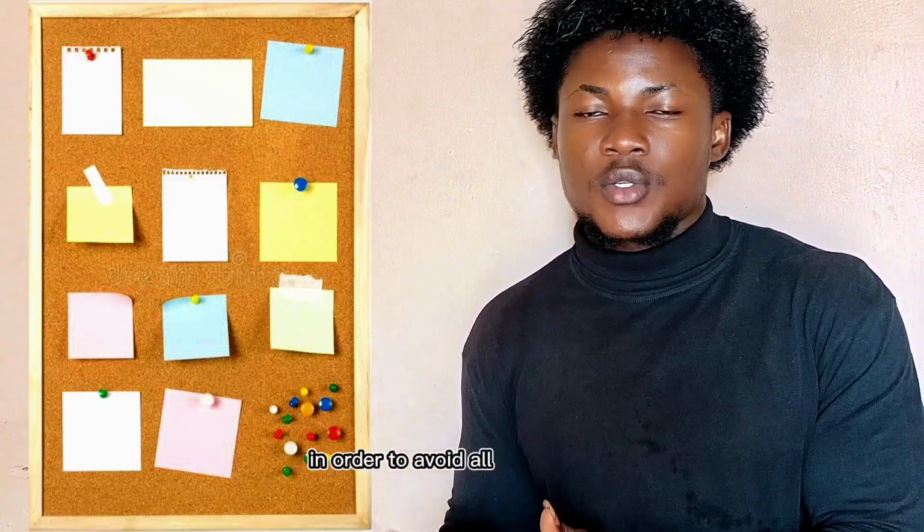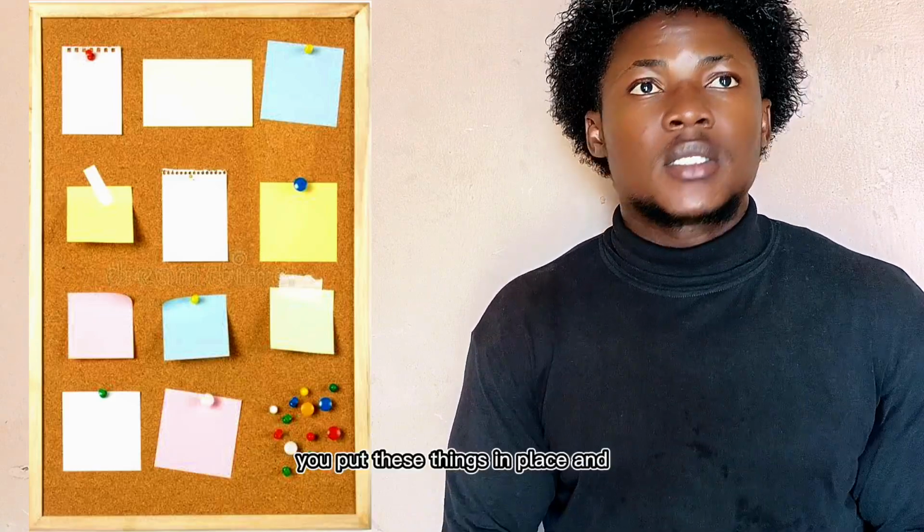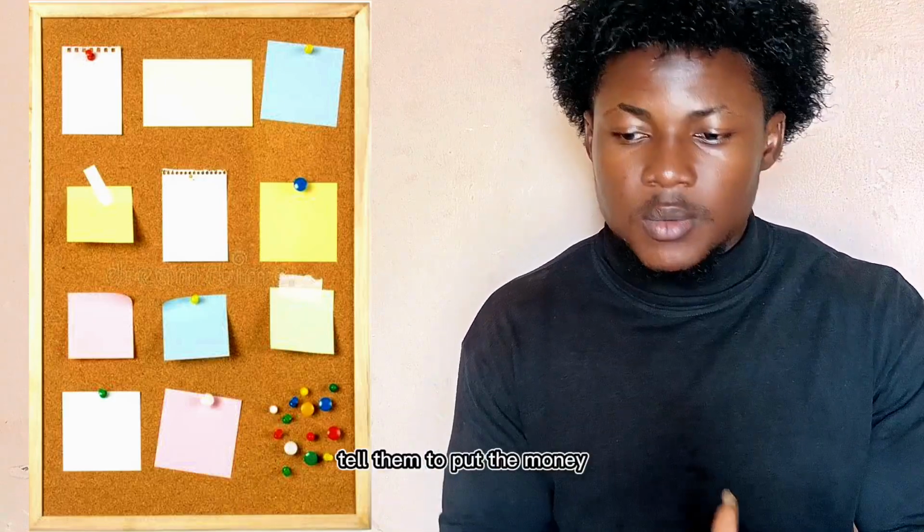So in order to avoid all this problem, you plan ahead, you put these things in place. And if you are collecting a loan, some people are taking a student loan, you understand which side they talk. Now, the other area where they talk is when a company helps put money. If you are getting sponsorship from a company, tell them to put the money. Once they put the money, be very careful.